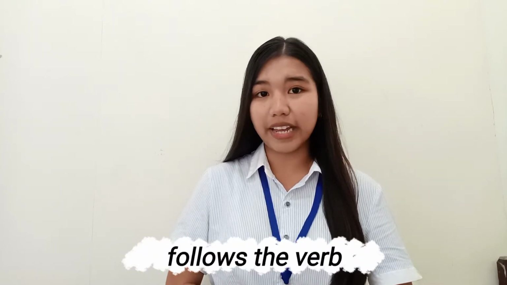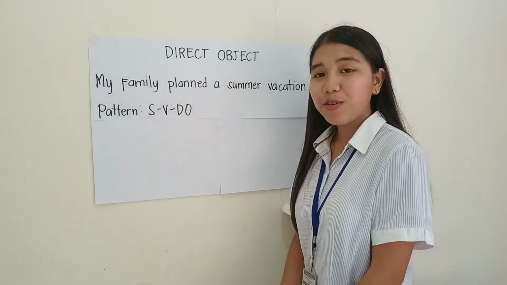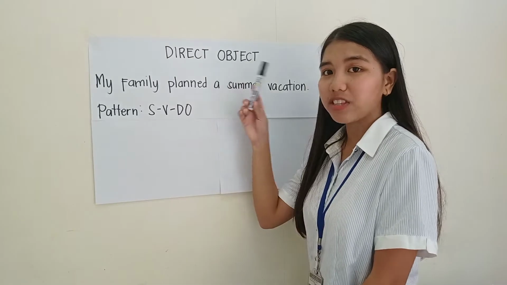We will talk about a direct object. We all know that a direct object follows the verb on the horizontal line. It is separated from the verb by a vertical line that does not go through the horizontal line. It receives the action of the verb. Right now, let us move on to diagramming direct object.